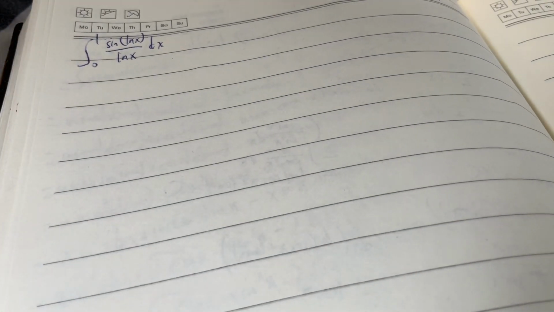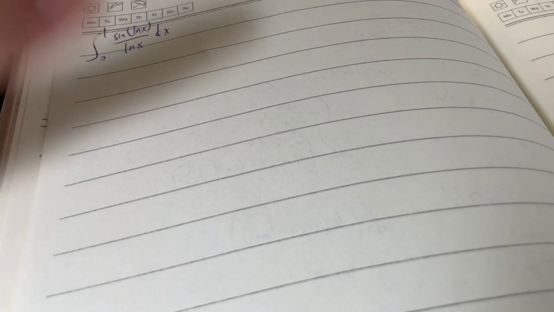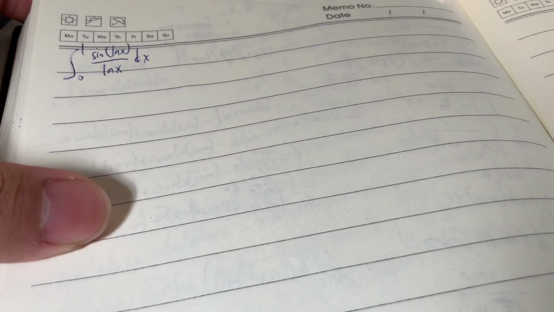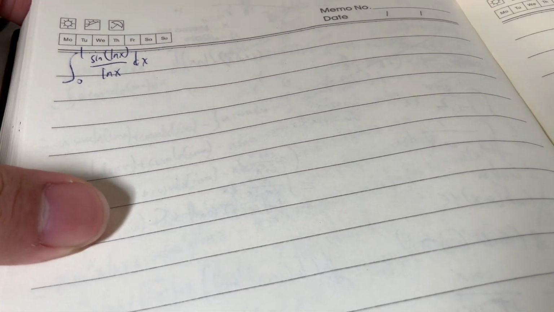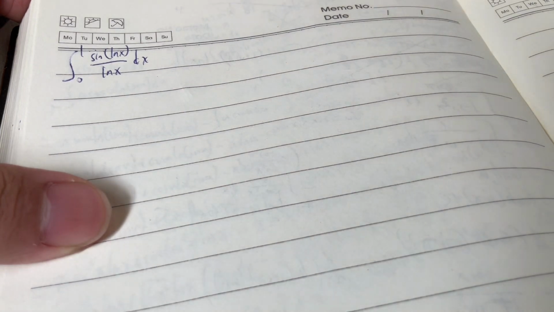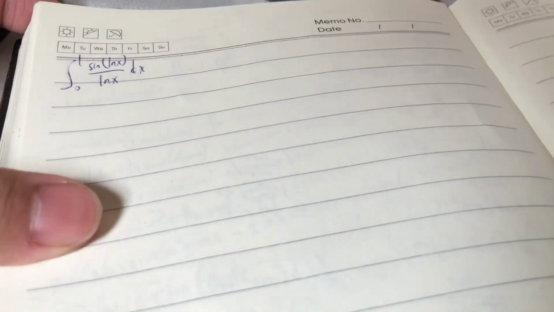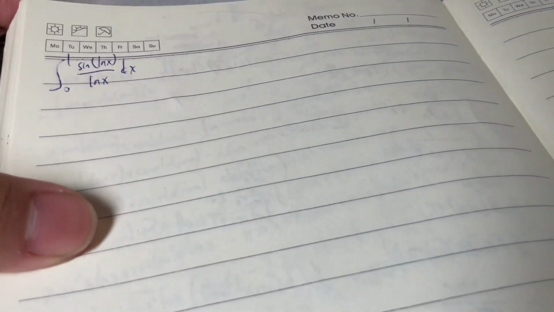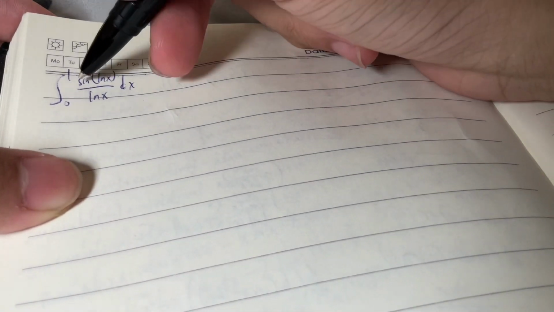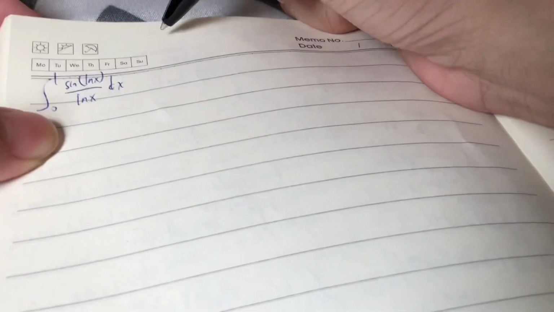But you get e to the u here, right? e to the u times sin u over u. I don't think it can be integrated, right? It will be very, very hard. And here is the deal. I don't like the sine here. And here, we can change this sine to something else.